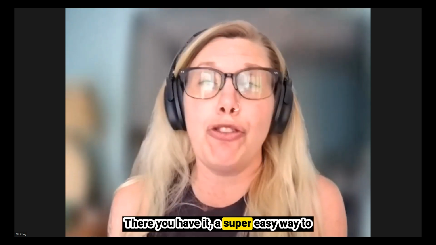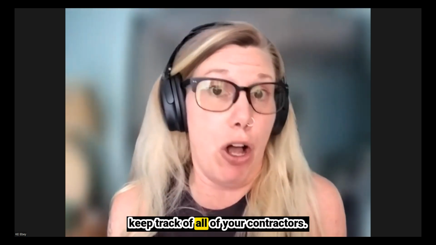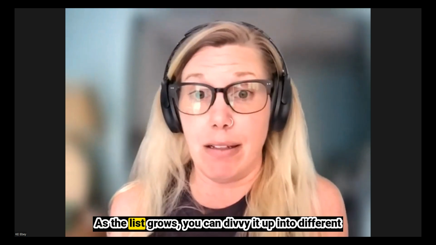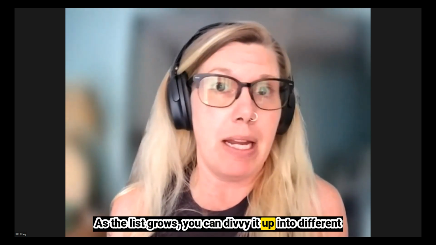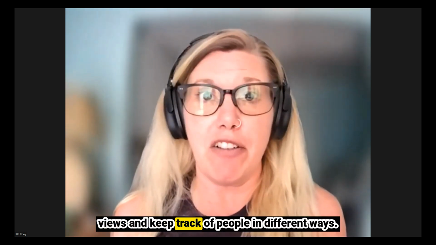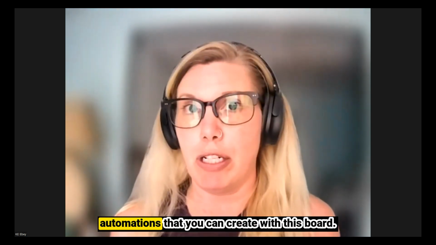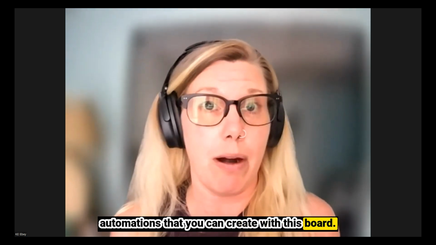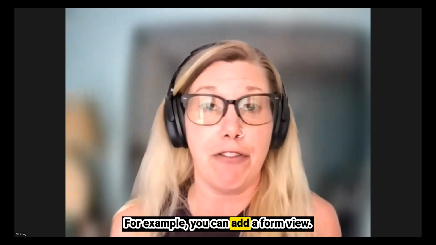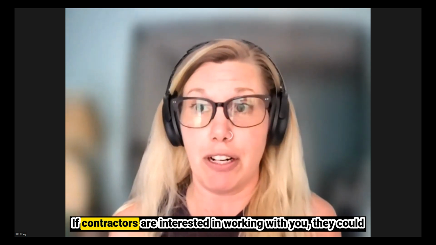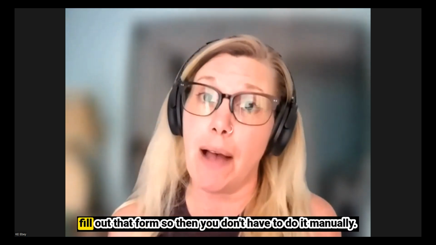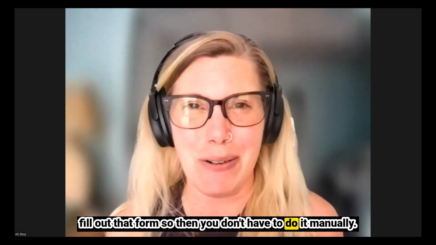There you have it, a super easy way to keep track of all of your contractors. As the list grows, you can divvy it up into different views and keep track of people in different ways. There are so many integrations and automation that you can create with this board. For example, you can add a form view. If contractors are interested in working with you, they could fill out that form. So then you don't have to do it manually.